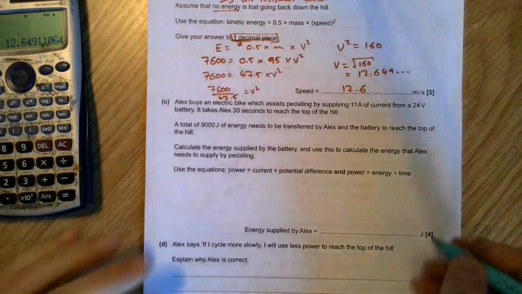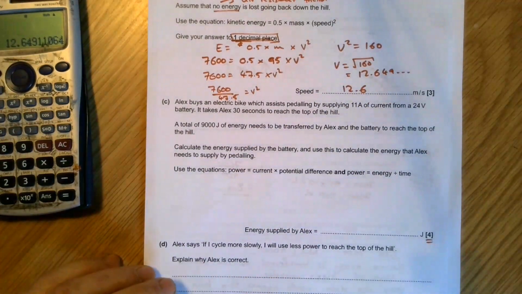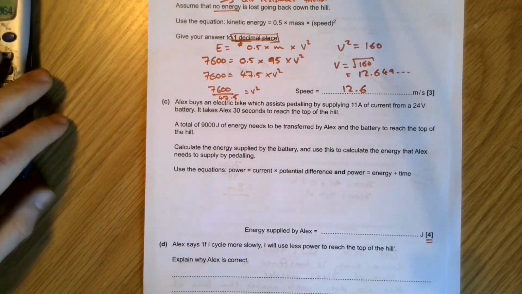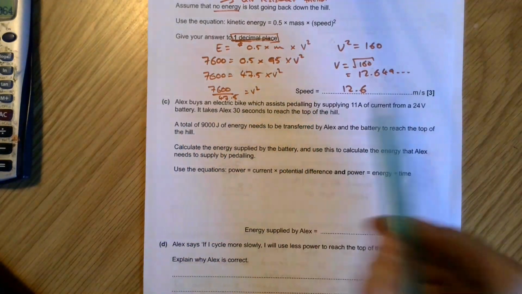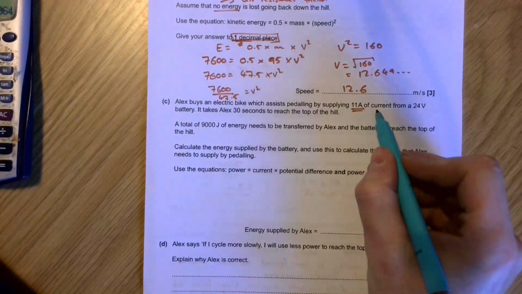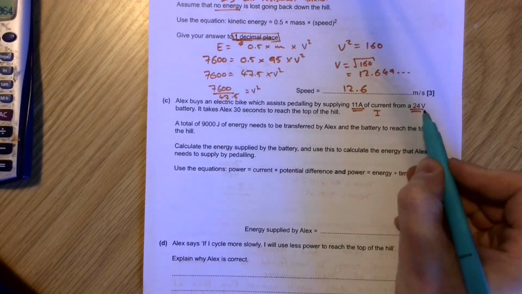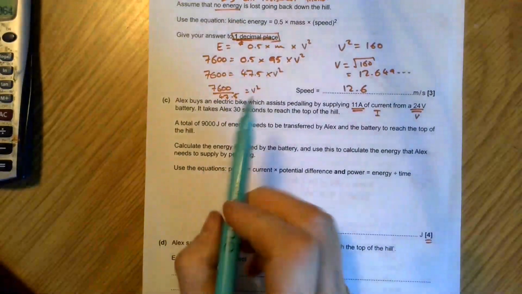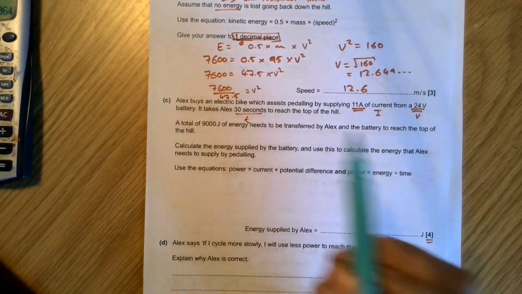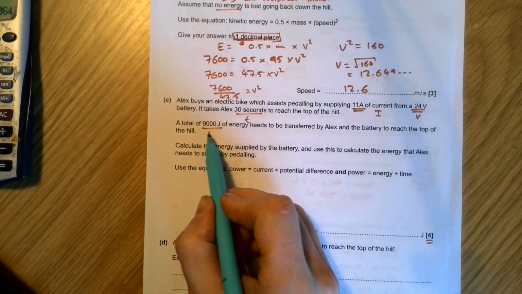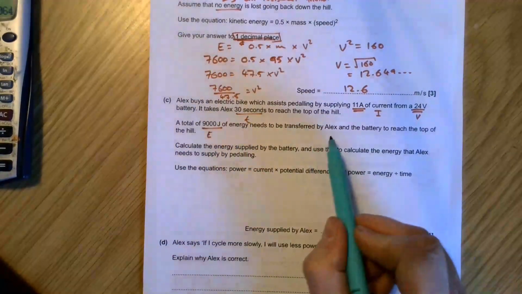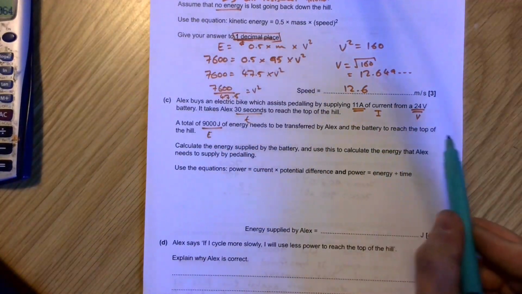Okay, part C is 4 marks. So there's a good chance that there's going to be a couple of things we need to do. Alex buys an electric bike which assists pedaling by supplying 11 amps of current from a 24 volt battery. It takes Alex 30 seconds to reach the top of the hill. A total of 9,000 joules of energy needs to be transferred by Alex and the battery to reach the top of the hill.